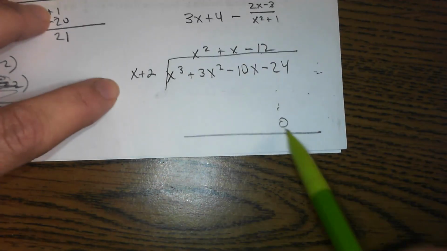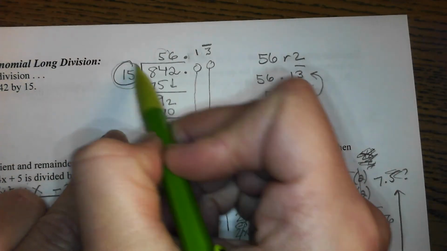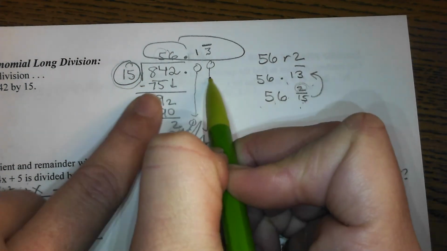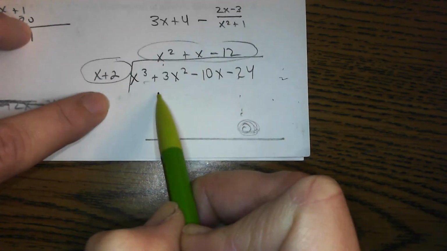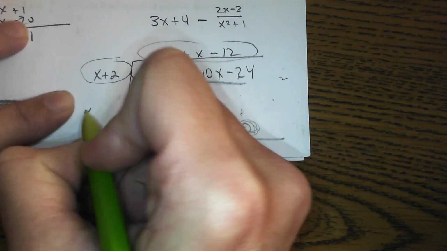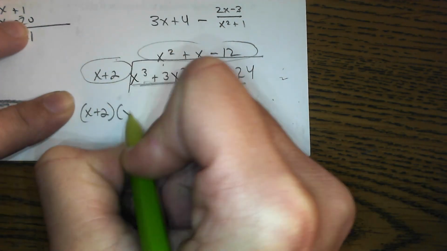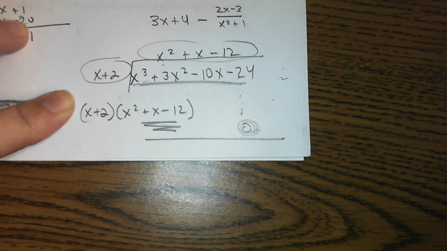So if you get a remainder of 0, you need to realize, just like when you do long division, this times this gives you 842, right? This times this gives you that. So what you have essentially done is you've just successfully factored this, even though it wasn't groupable. You've factored it into a linear and a quadratic, and once it's in a quadratic, you can do the rest of that by hand.